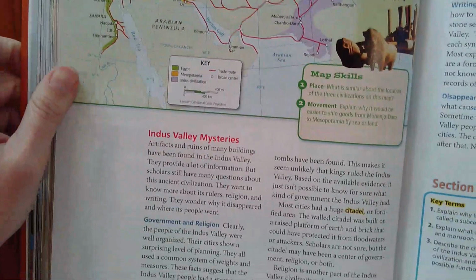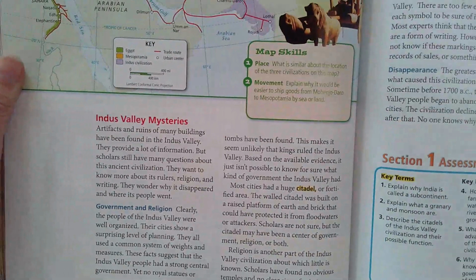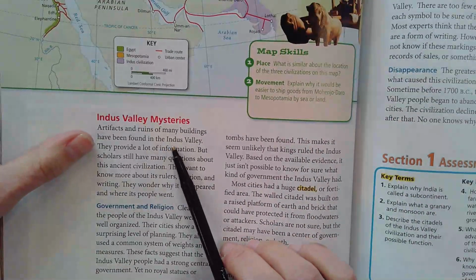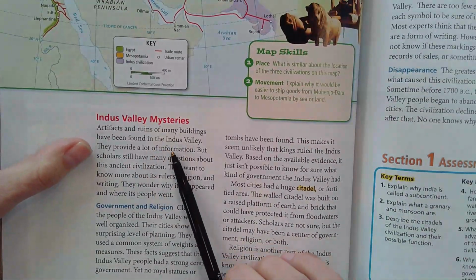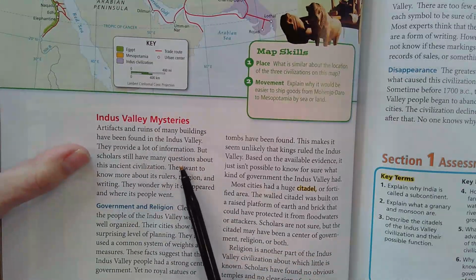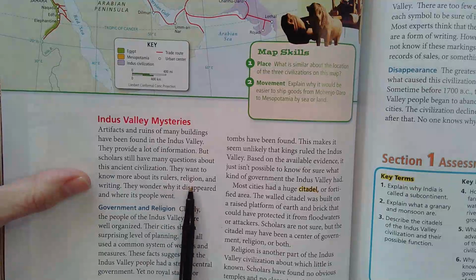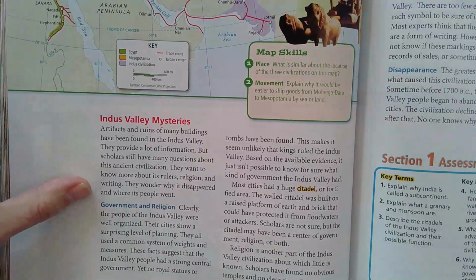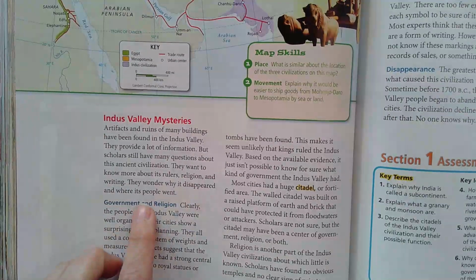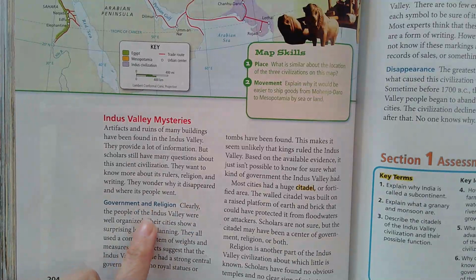Indus Valley mysteries. Artifacts and ruins of many buildings have been found in the Indus Valley. They provide a lot of information, but scholars still have many questions about the ancient civilization. They want to know more about its rulers, religion, and writing. They wonder why it disappeared and where its people went.